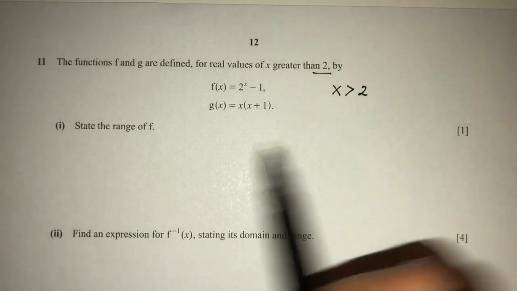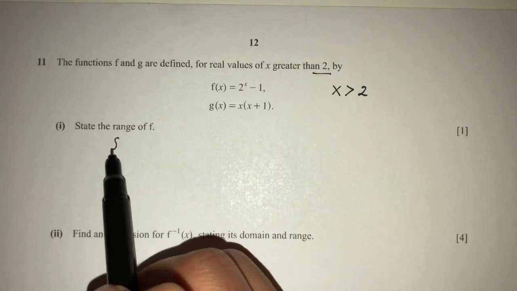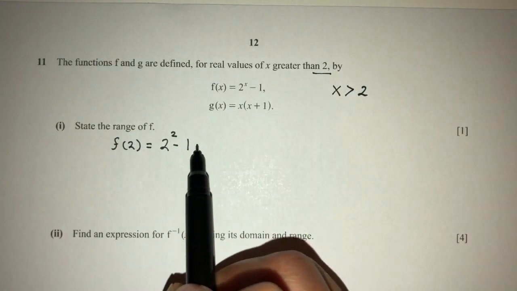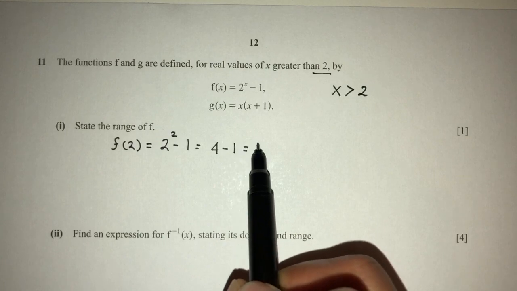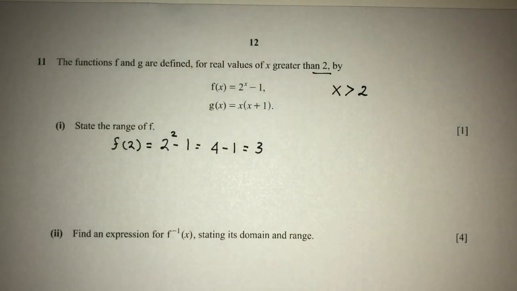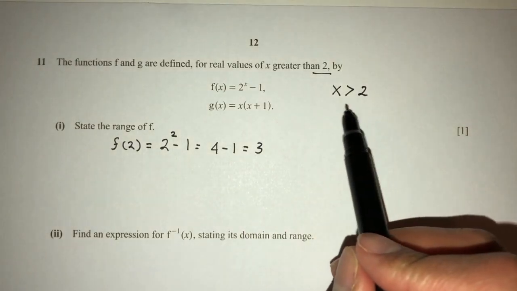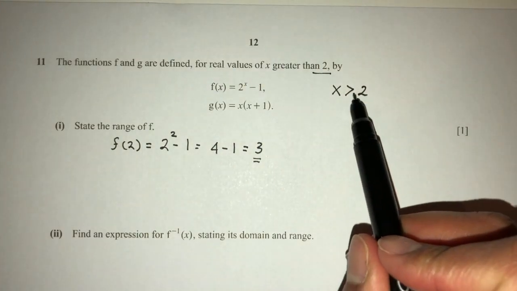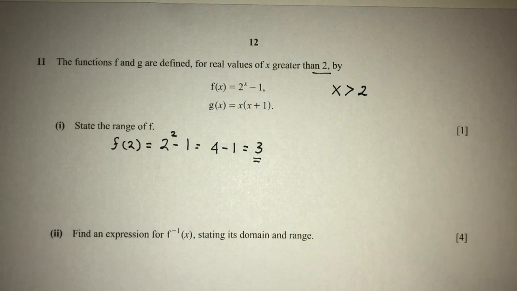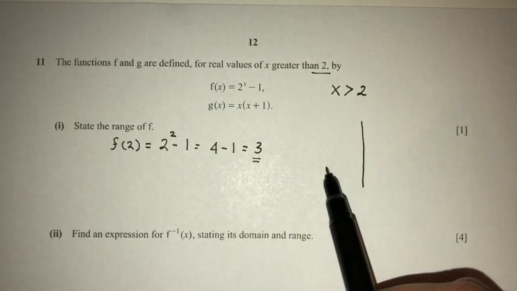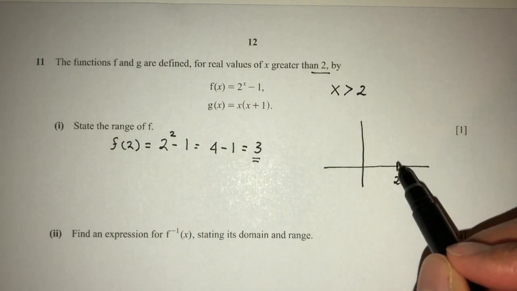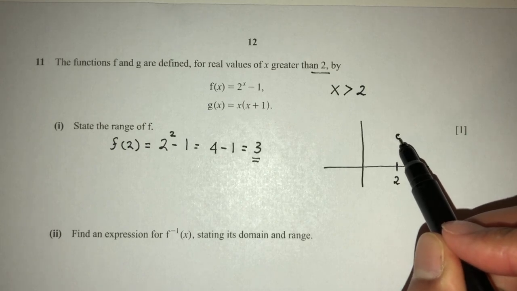So first let's assume what value do we have? Let's say we have f of 2. Well, we have 2 power 2 minus 1. That will be 4 minus 1, and that will be 3. Okay? So from this we can know that it will begin from the value of 3. But it will not equal 3 because your value is not equal to 2, it is more than 2. So the idea here is that if you were to draw a graph for f of x, the graph will begin somewhere here at x equal to 2, at the value of 3, but 3 is not included.